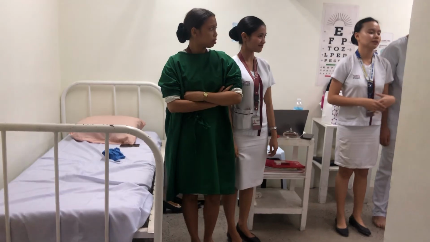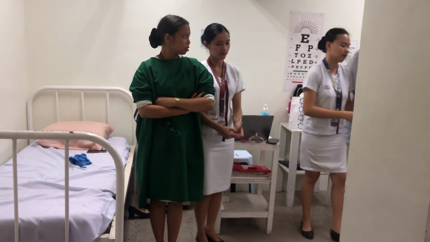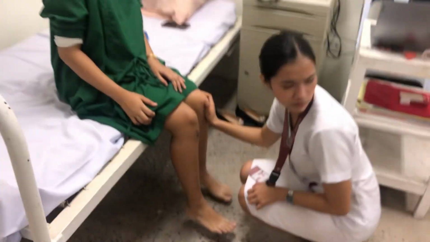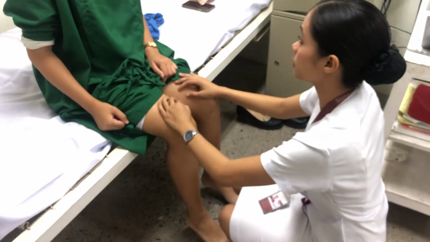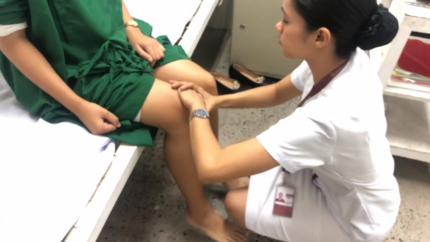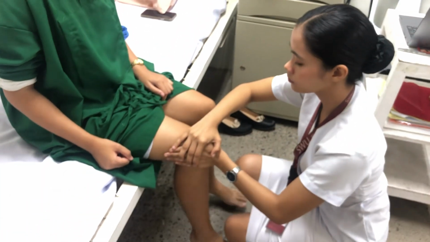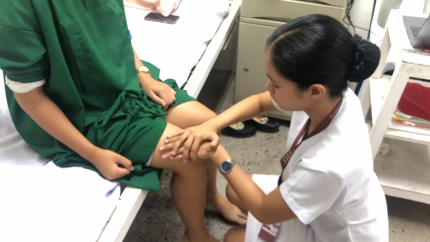Next we're going to tell our patient to sit down and raise their legs and thighs. Then tell the patient to resist. Check for the patient's strength.